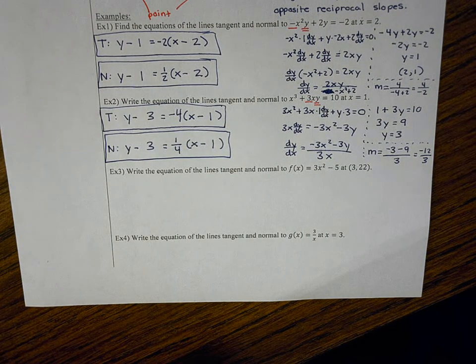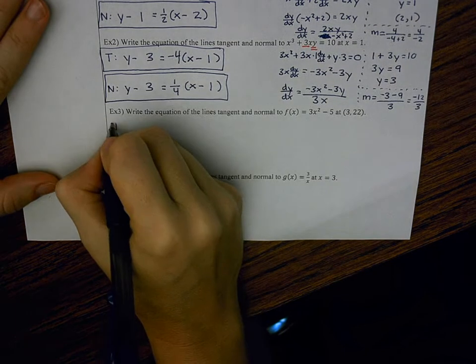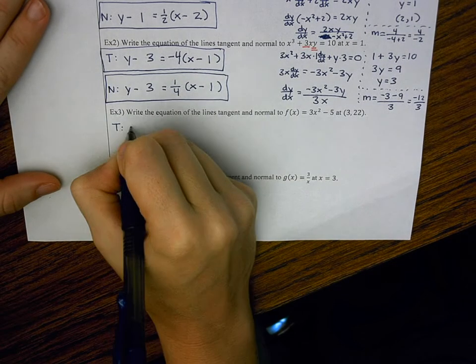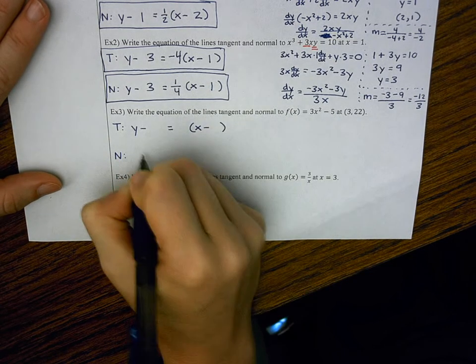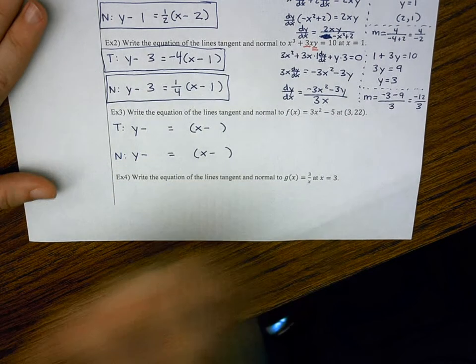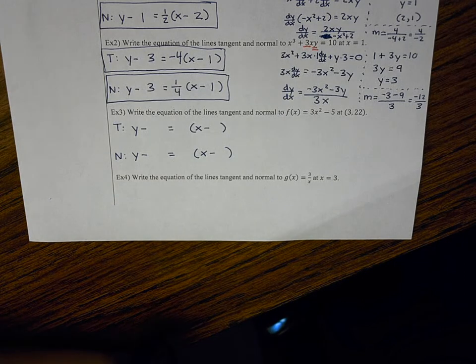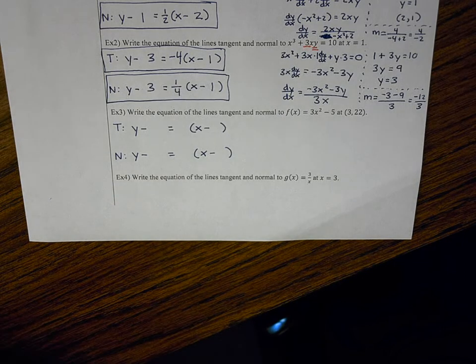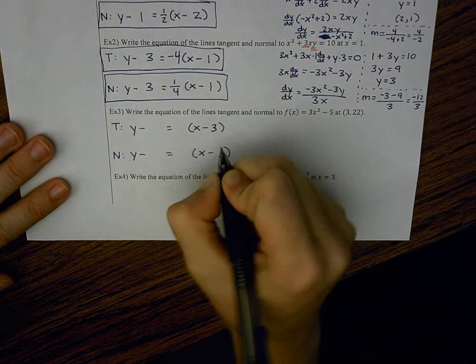Okay? 2 more again. Make sure you're pausing the video, trying them on your own at some point. Tangent and normal. y minus my y1 equals m times x minus my x1 for both. Okay, tangent and normal, example 3, f of x equals 3x squared minus 5 at (3, 22). Yay, example 3 is a nice one. They gave us both our x and our y coordinates, so we're going to plug our x and our y in.